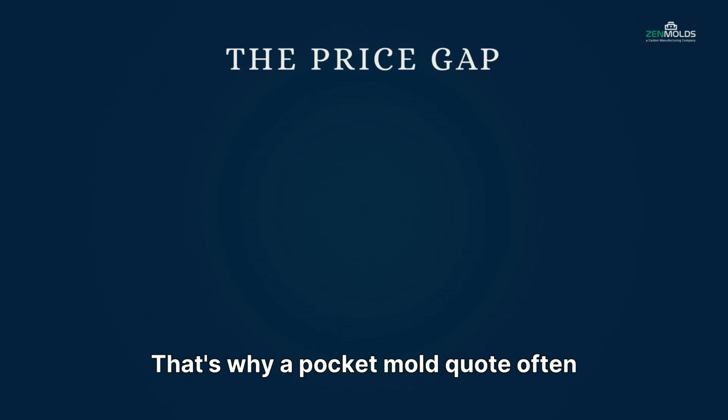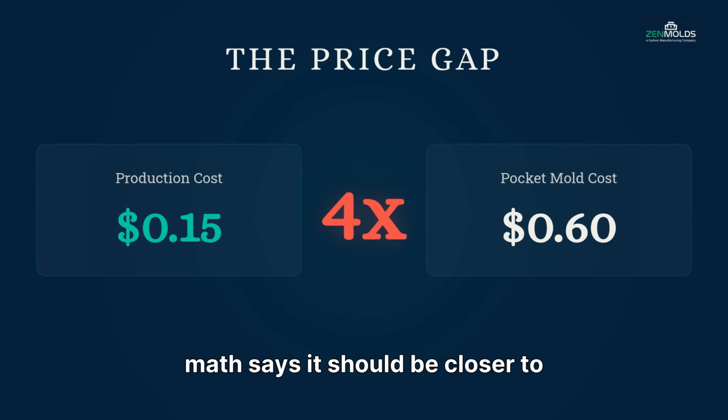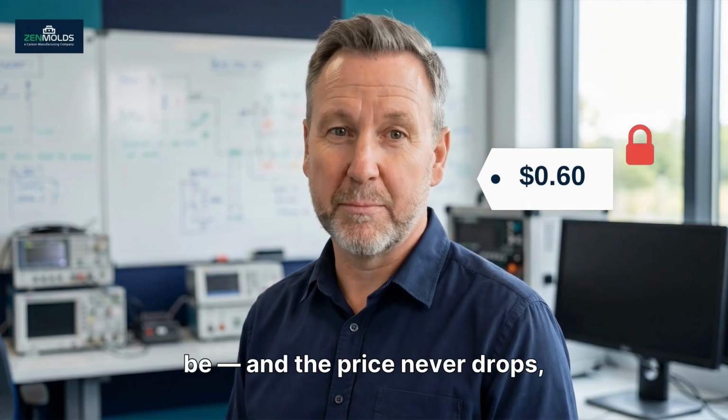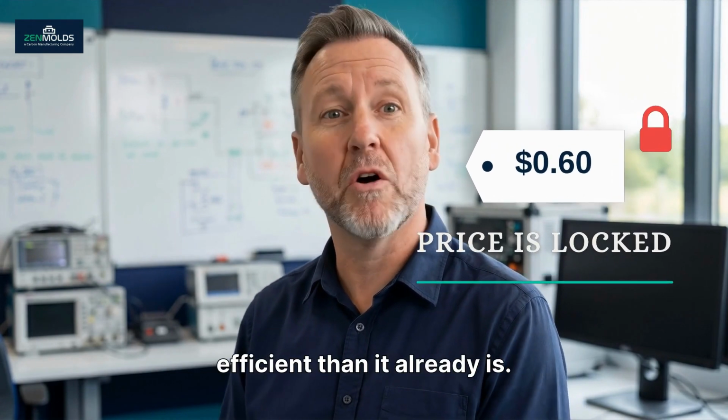That's why a pocket mold quote often shows part costs around 60 cents when the math says it should be closer to 15 cents. About 4 times higher than it should be, and the price never drops, because the mold itself can't be more efficient than it already is.